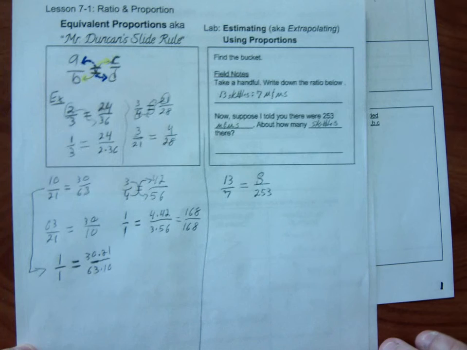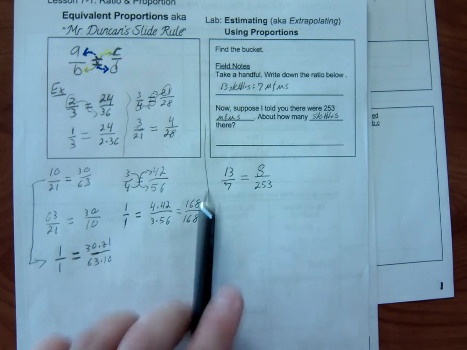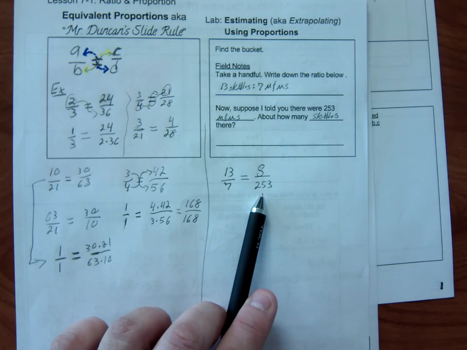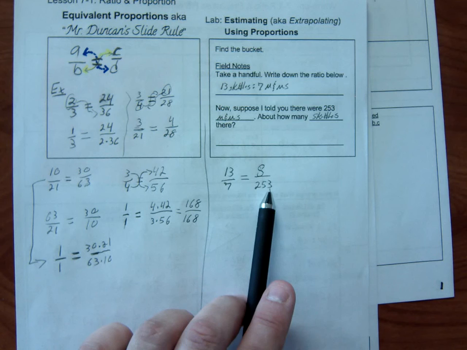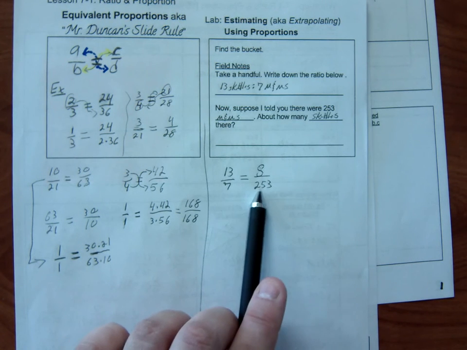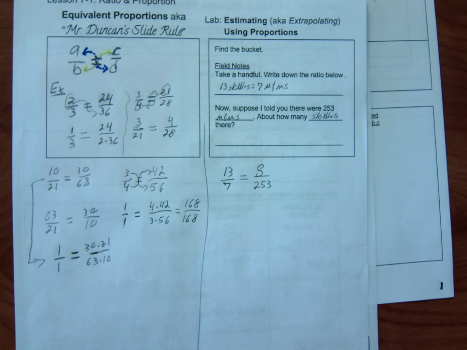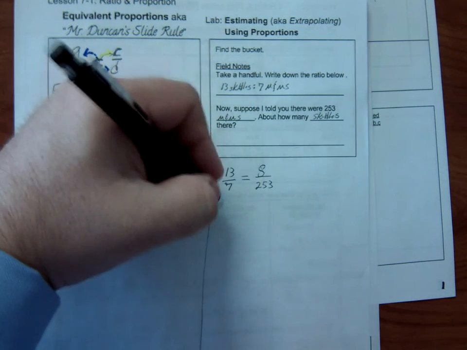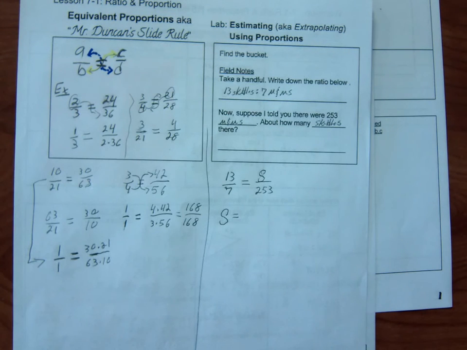All right, so there's my proportion, right? I just want to scale this up until it looks the same size. Now you can use cross product if you want, but I think just scaling up by using the slide rule is a lot easier. So all I'm going to do is 253 times 13 and divide that by 7. So tell me what you get. Solve for us, please. What do you get? I got a large number, but I'm not sure if it's right. It should be. Yeah, that sounds about right.